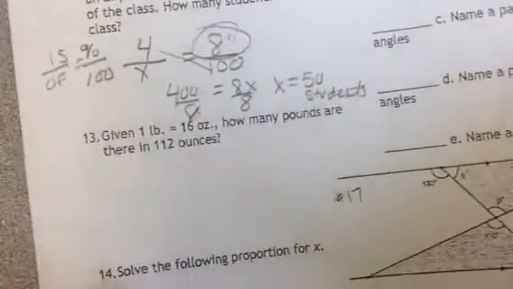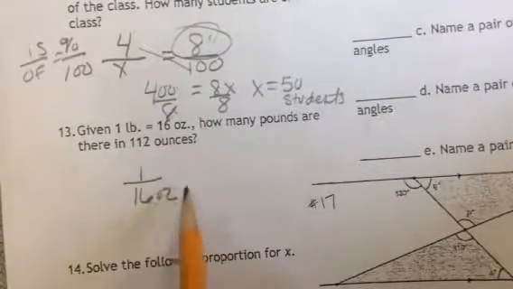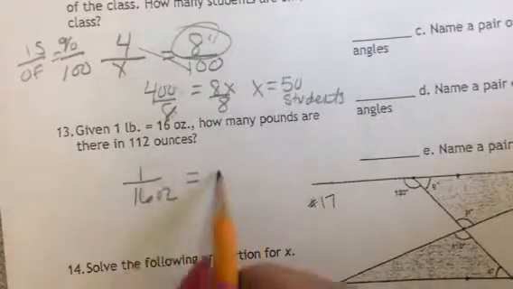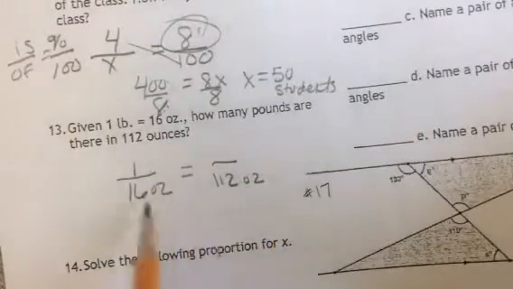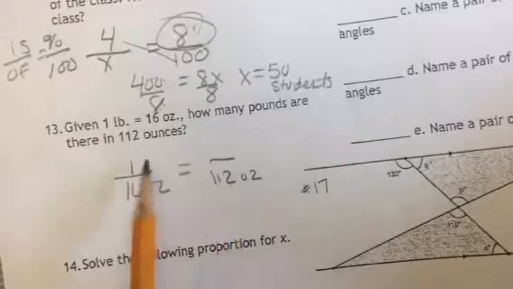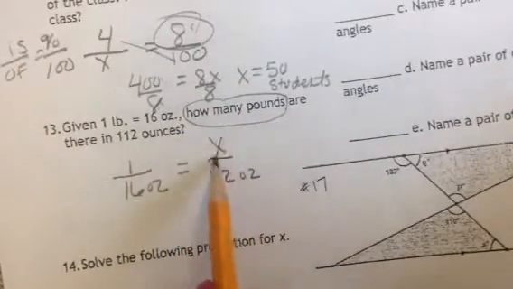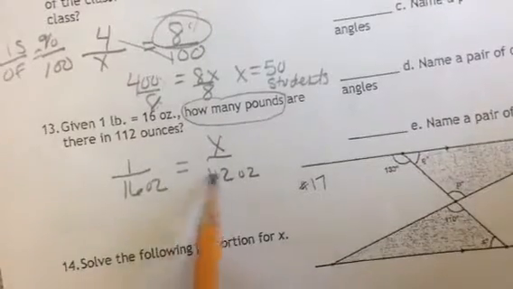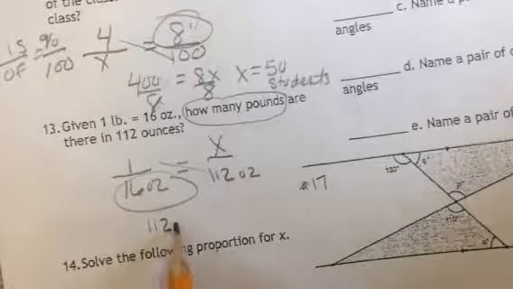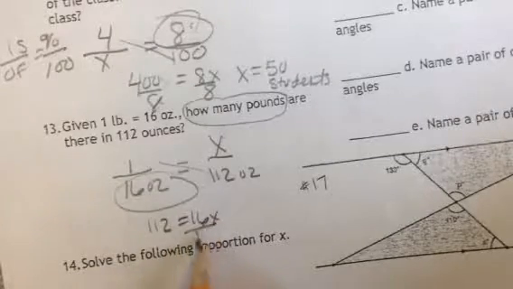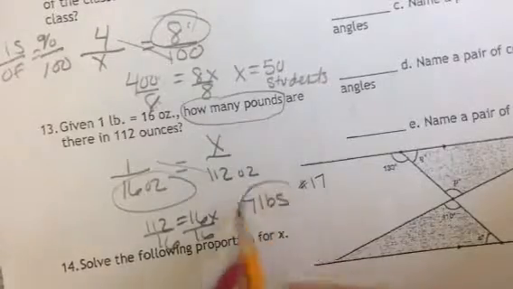Okay, number 13. Given 1 pound per 16 ounces, how many pounds are there in 112 ounces? Be sure that you have these lined up, ounces for ounces, pounds for pounds. Their question is how many pounds? So that's what we do not know. Cross multiply, divide. So you have 112 equals 16x. Divide both sides by 16. The answer comes out to be 7 pounds.